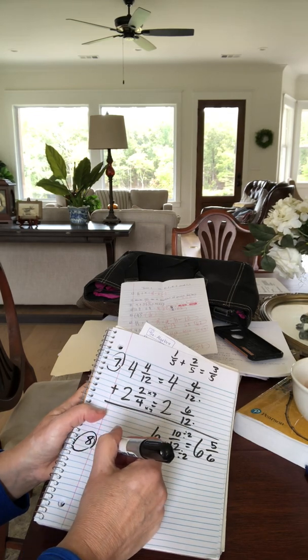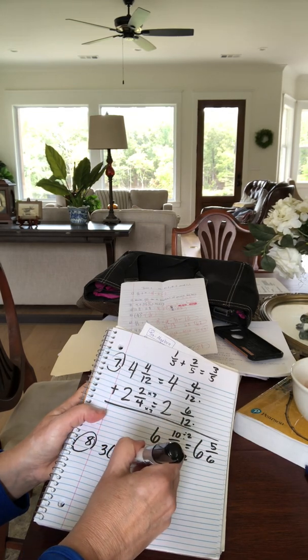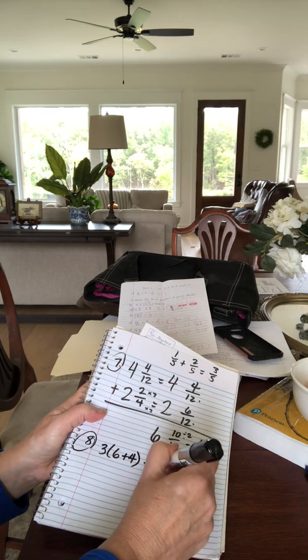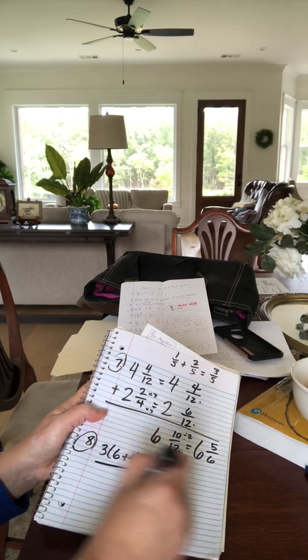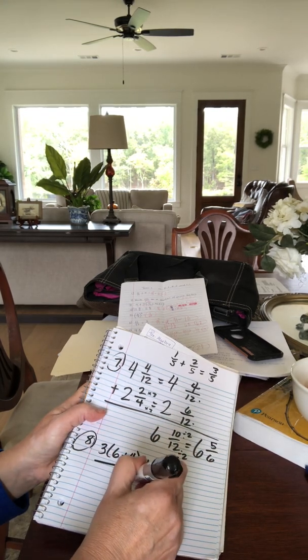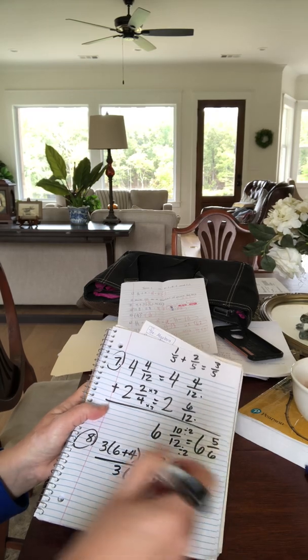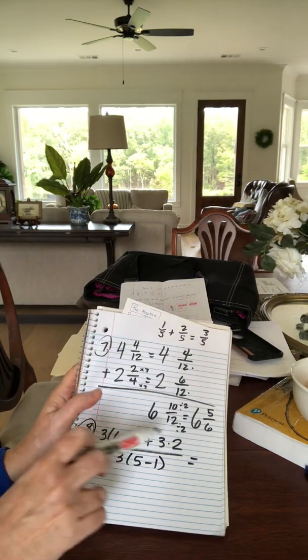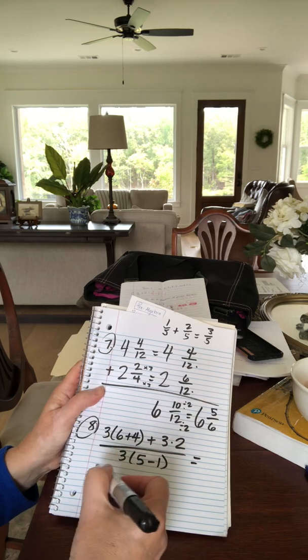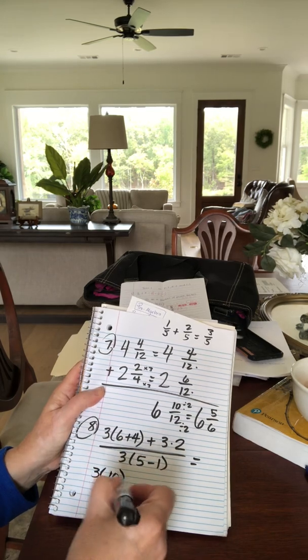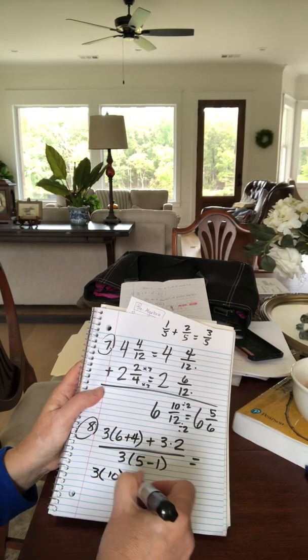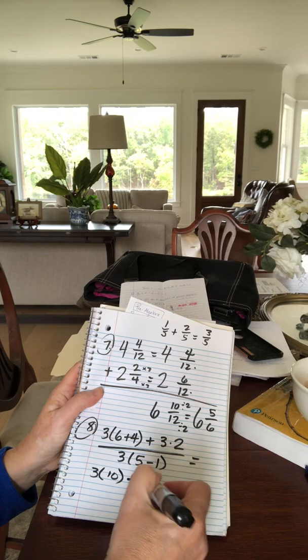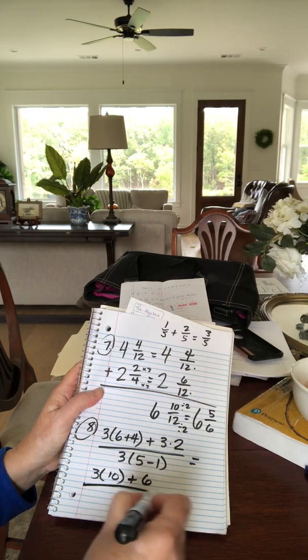Number 8 is another problem involving different grouping symbols, and you have to use the order of operations. Say I have to do these parentheses first. So I'm going to clear up the parentheses. 6 plus 4 is 10. You can go ahead and multiply your 3 times 2.